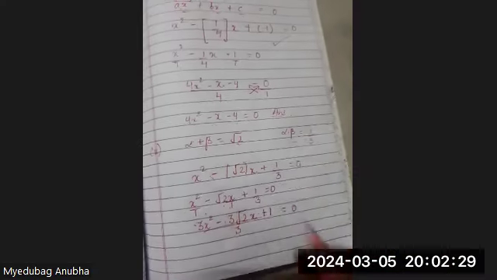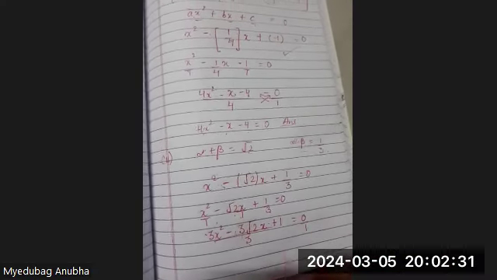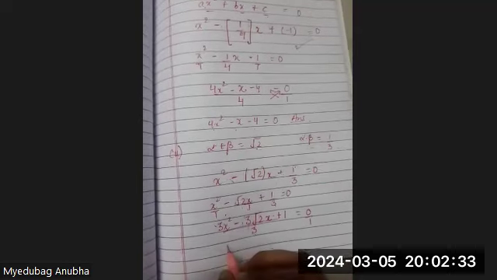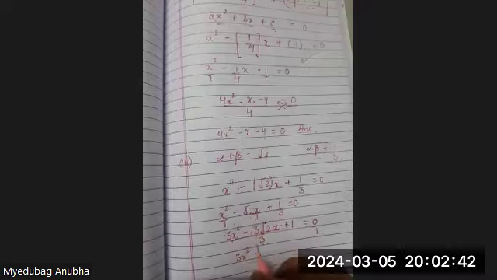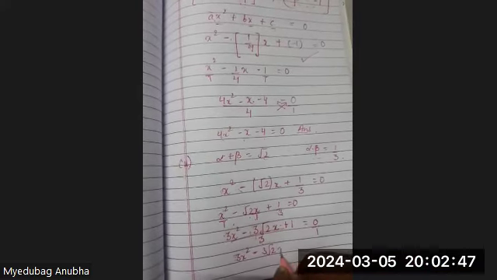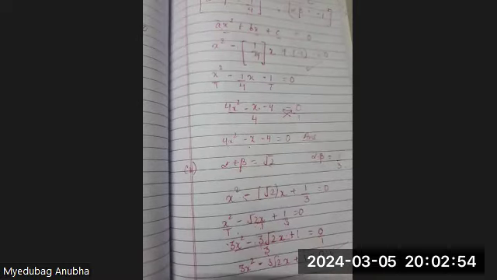Is it 3x square minus 3 root 2 plus 1? Okay. Here you know very well this will be 1. We will cross multiply. Tell me the final equation. 3x square plus 3 root 2. Why plus? It must be minus. Minus 3 root 2 x plus 1 is equal to 0. Yes, correct.